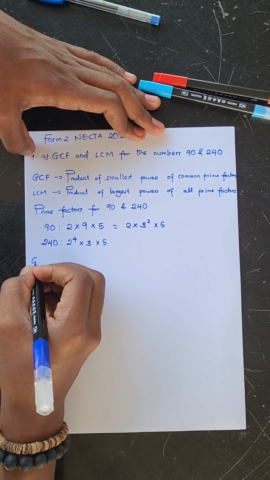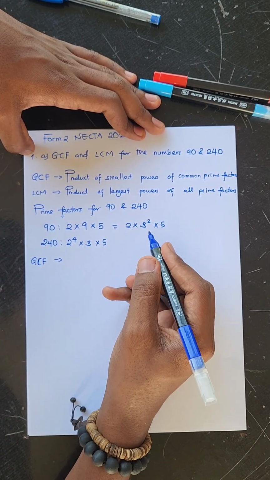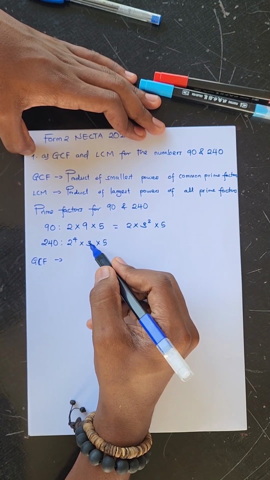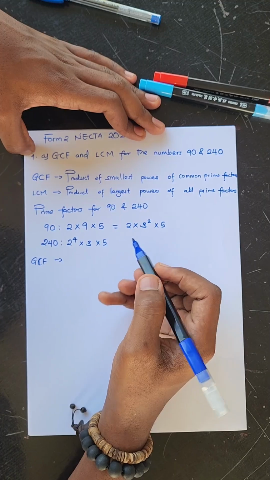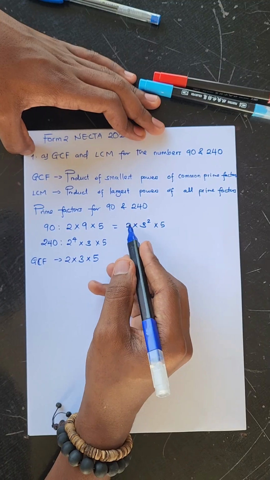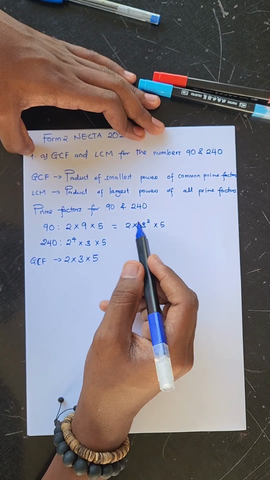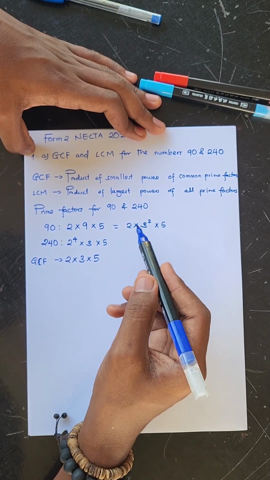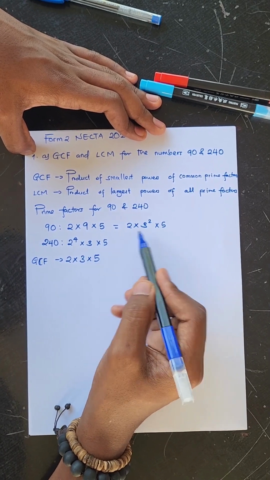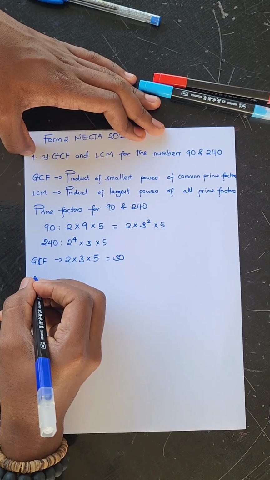Okay, so the GCF is going to be the product of the smallest powers of common prime factors. What are the smallest powers? We have 2 power 1, 3 power 1, and 5 power 1. So this is going to be our GCF: 2 times 3 times 5. 2 is on both of the numbers, 3 is also on both, and 5 is also on both, so they are common prime factors, but then we look for the ones with the smallest powers. We're not going to take 2 power 4, we're going to take 2. We're not going to take 3 power 2, we're going to take 3, and 5 remains the same. This gives us 30.